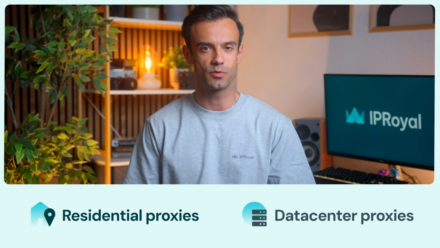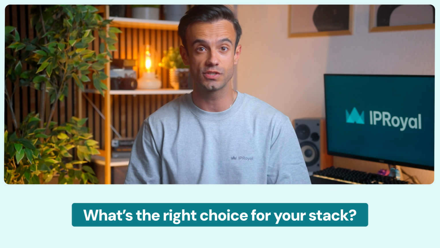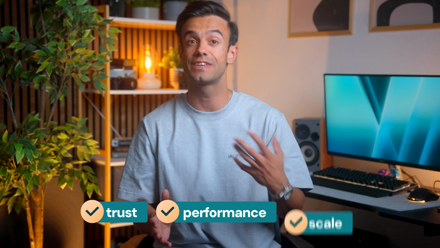Residential or data center proxies? What's the right choice for your stack? These two proxy types work very differently, and choosing the wrong one could cost you performance, trust, or scale. Let's break them down one by one so you can pick the right tool for your infrastructure.